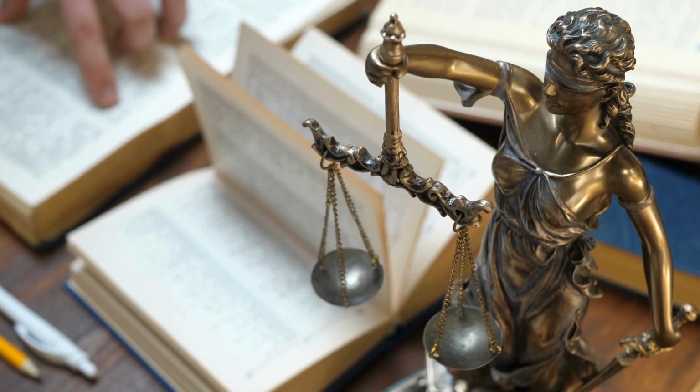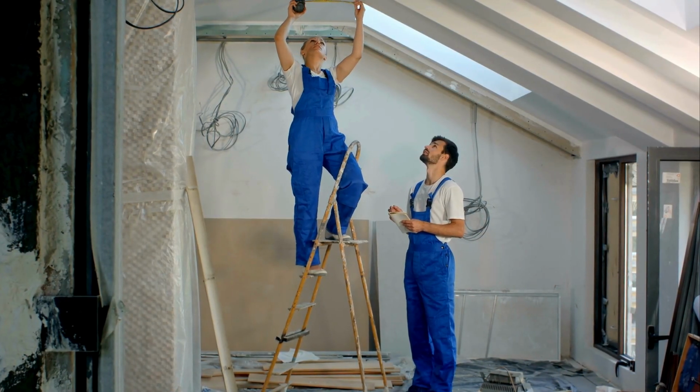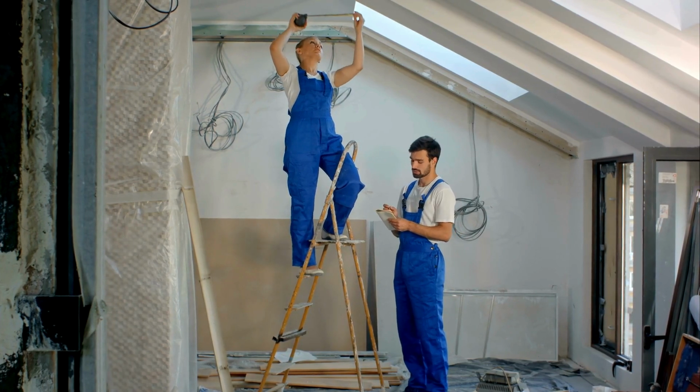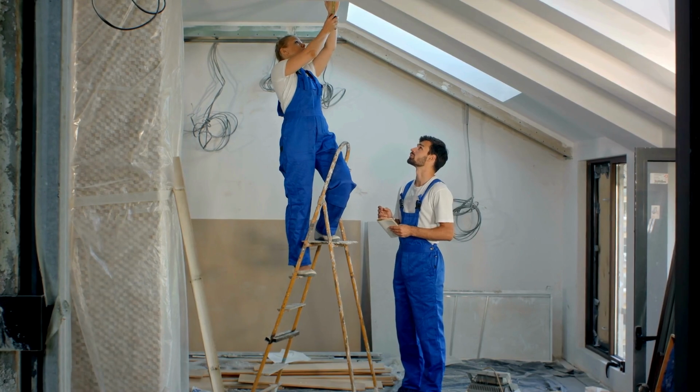Another affirmative defense is retaliation. If a tenant complains to the city about unsafe conditions and the landlord tries to evict them, the court would likely see that as retaliation and wouldn't allow it.